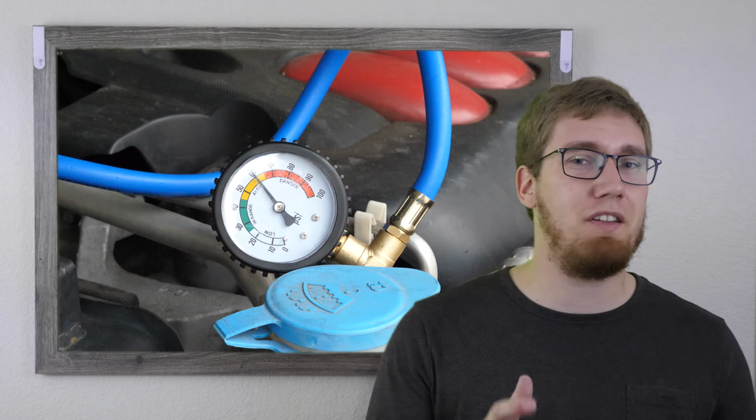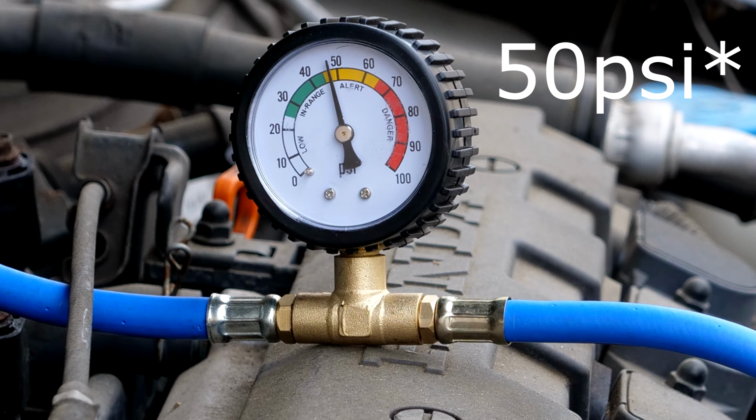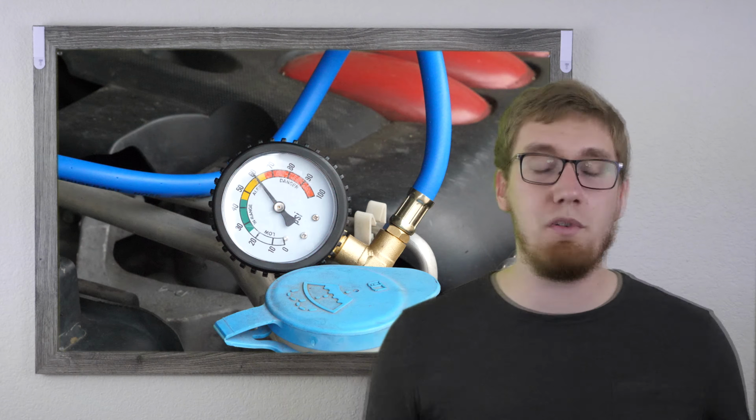You should see some sort of reading here. On my Sentra it reads about 65, I checked my Civic, it's about 55 PSI. It also reads about 70 PSI on the Z. You should get some sort of reading from this.